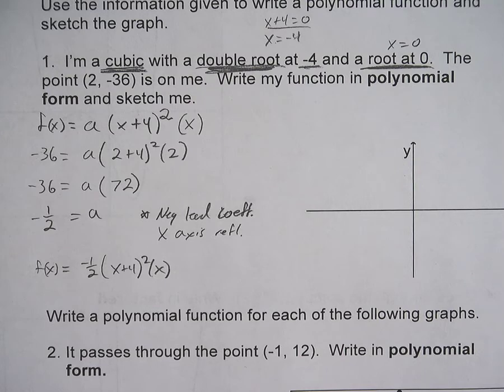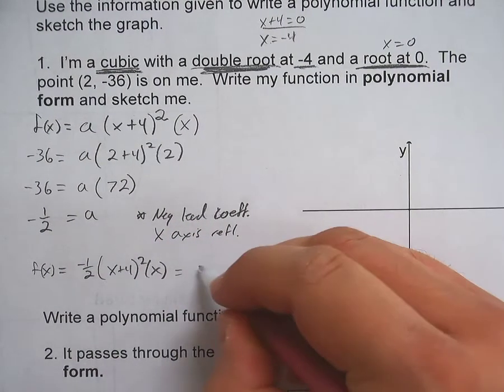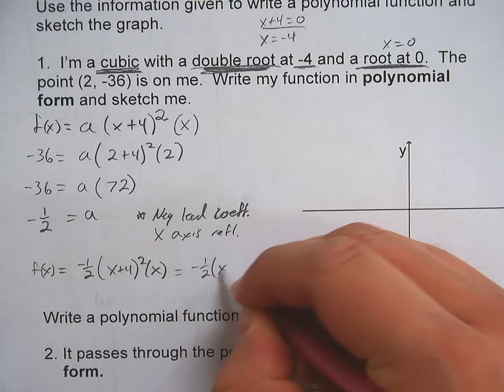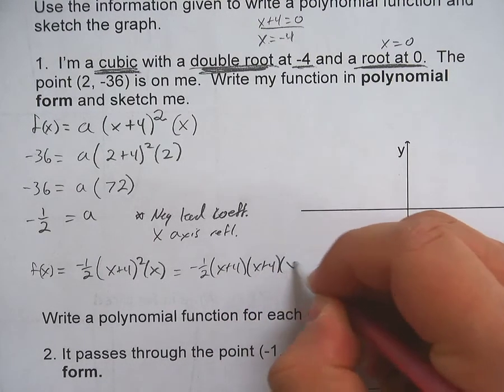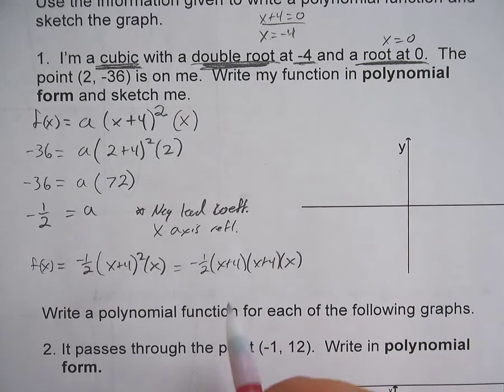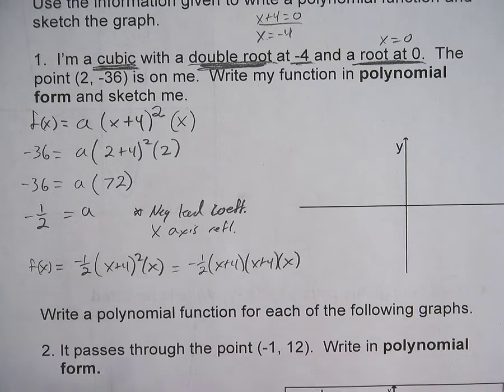Now, we could actually go through and multiply that out, and it's perfectly fine to do so. If you do that, you know that this is -1/2, x plus 4 times x. Foil out your x plus 4s first, then distribute your x, then distribute your 1/2.